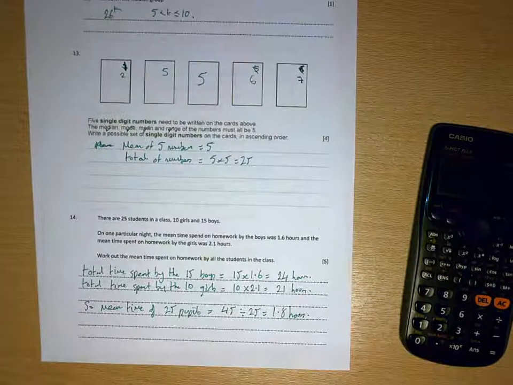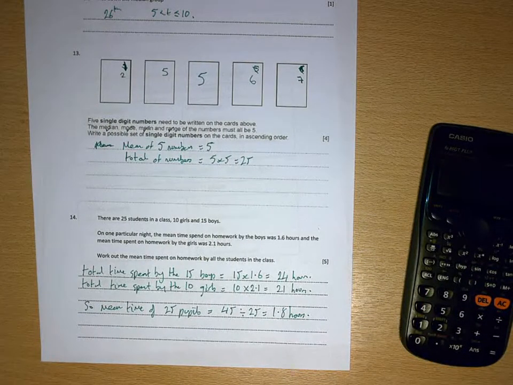So there you go, that was Progress Check 1.